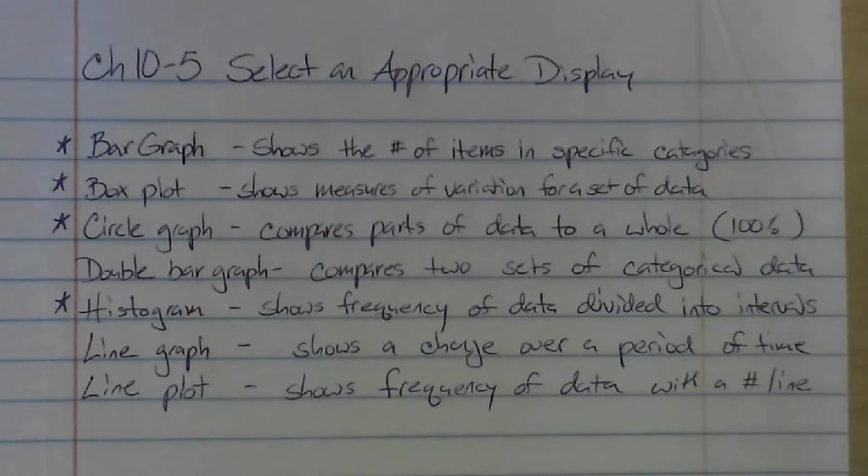Alrighty, boys and girls, this is Chapter 10, Section 5, Select an Appropriate Display. Now, basically what you're looking at here, this vocab list, this is everything you need to know for this section. Basically, you need to be able to look at a scenario, either read it or look at the data, and choose an appropriate display for it. Now, the ones with the little stars right here, they're the ones that I really want you to focus on. Make sure you know them. You should know all of them, but these ones right here, you really should know these.